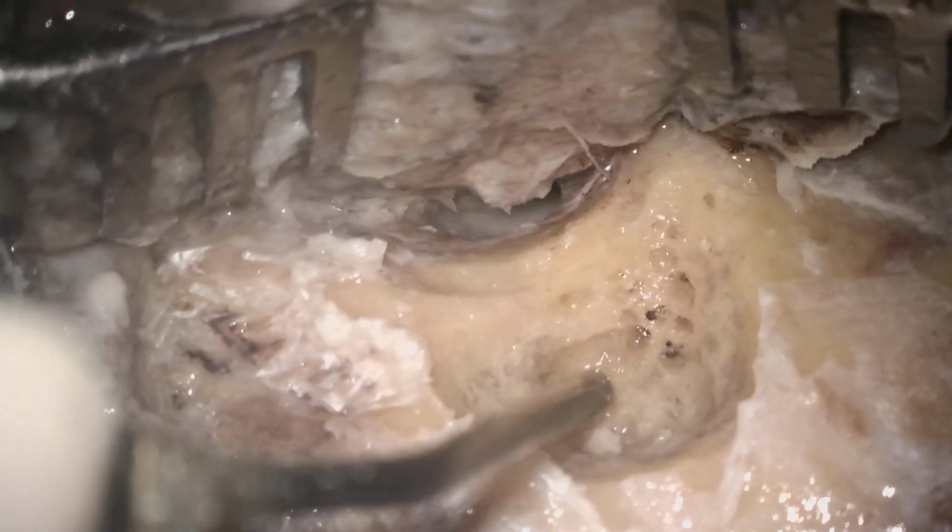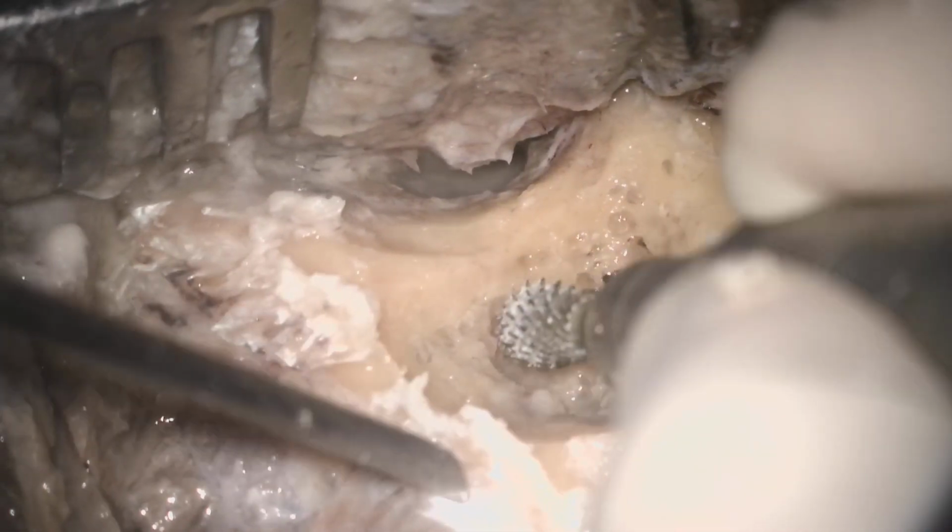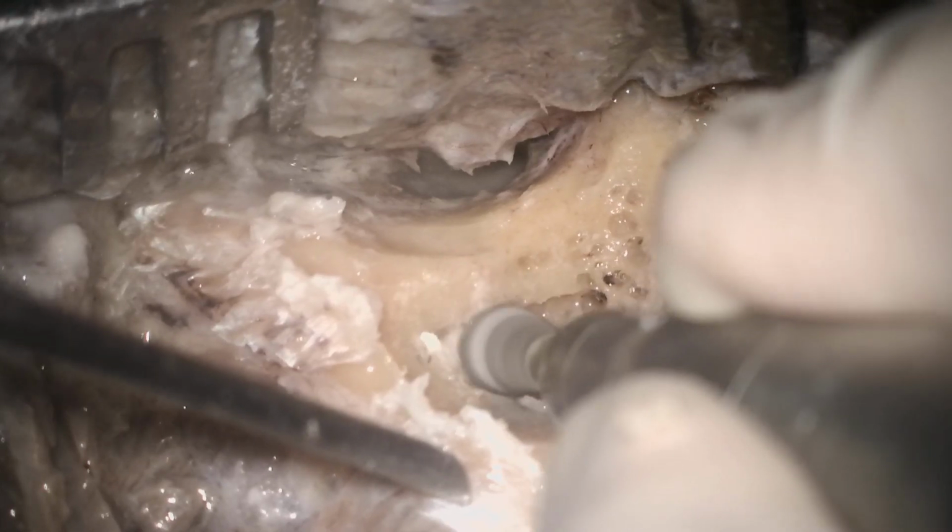So when you are drilling, there will be constant irrigation from your saline set, and intermittently when there is some accumulation of bone dust, you will give some copious irrigation to remove all the dirt, all the bone dust over the dissection area. So that will actually clear the field and increase the visibility of the area.